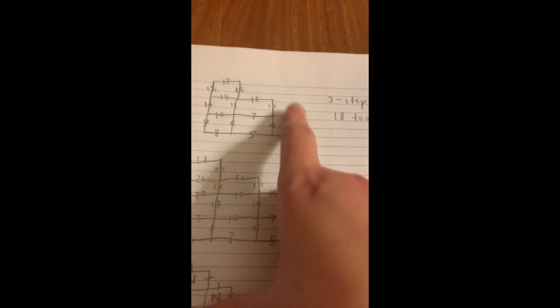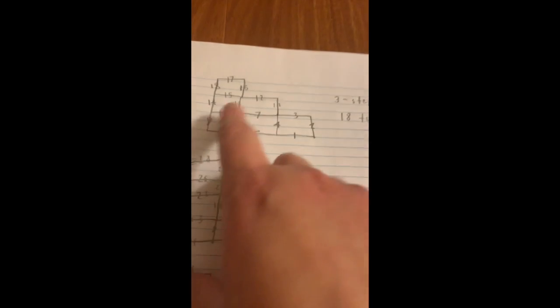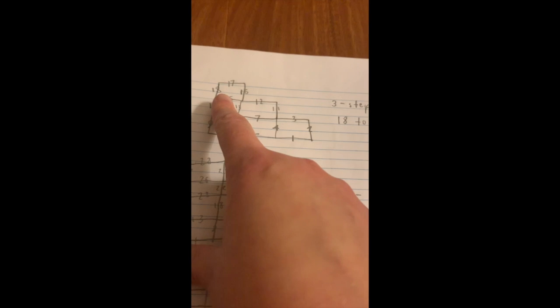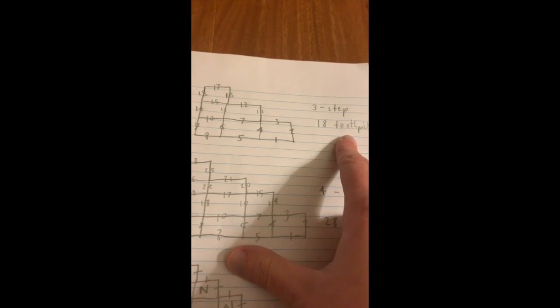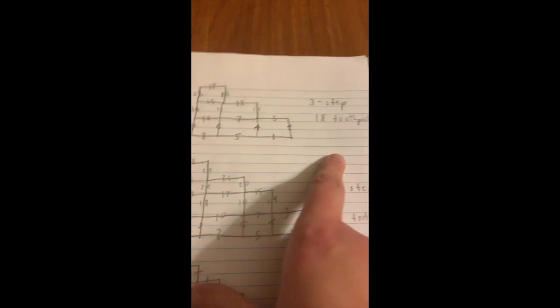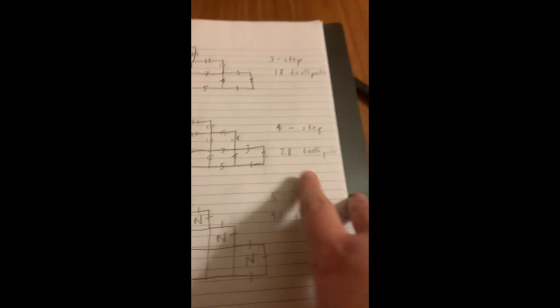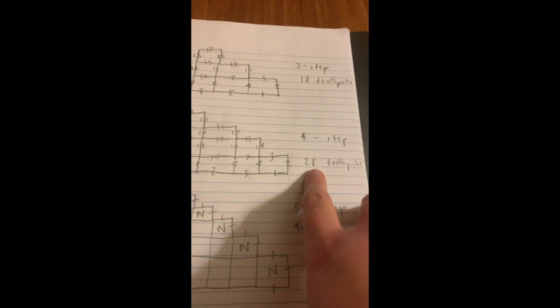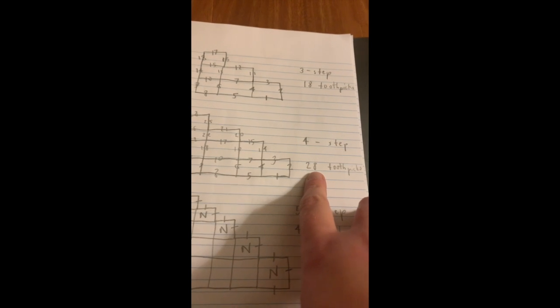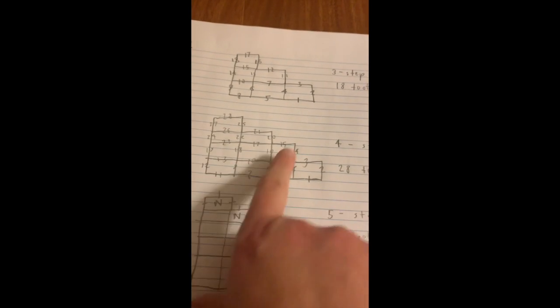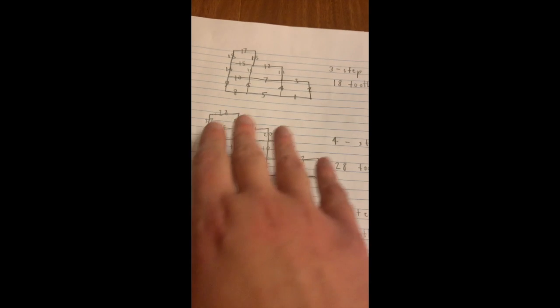So if you assign a number to each of the lines, I did 1, 2, 3, 4, 5, 6, 7, and you go up, you will find that the number of lines here is 18. So it is a 3-step made out of 18 toothpicks, like the problem says. And if you go to one more step, a 4-step, so 1, 2, 3, 4 steps here, you'll find that 28 toothpicks make up this drawing.